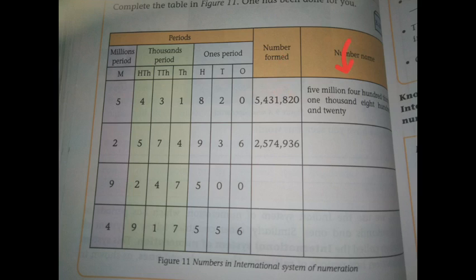The number name can be written as shown. This is the number name for the given number, which is represented in the International System of Numeration. Similarly, the next number is given in number form. We have to write the number name. You have to write it by yourself, children.